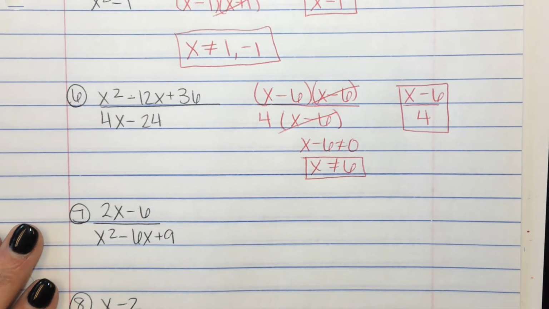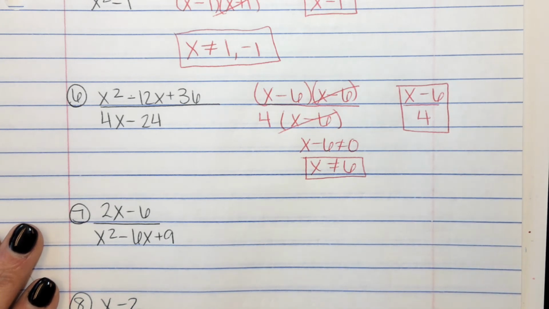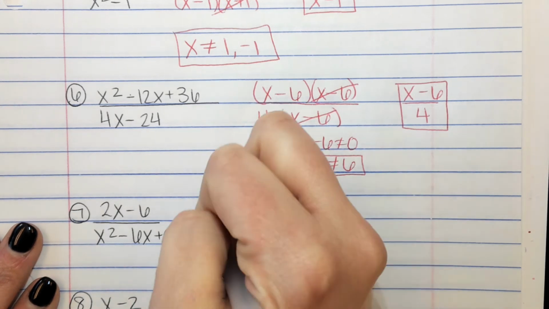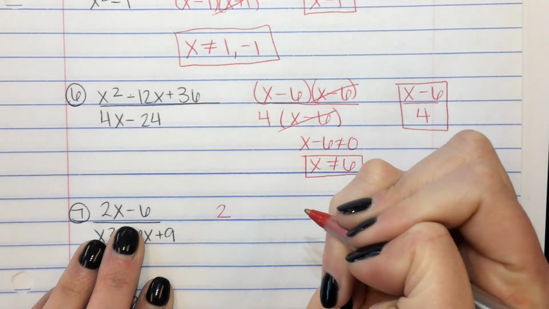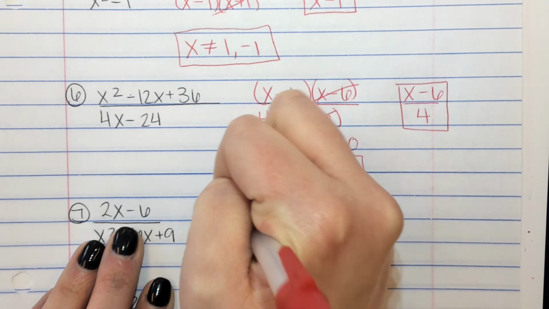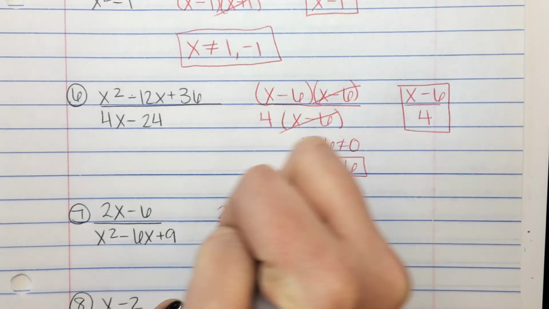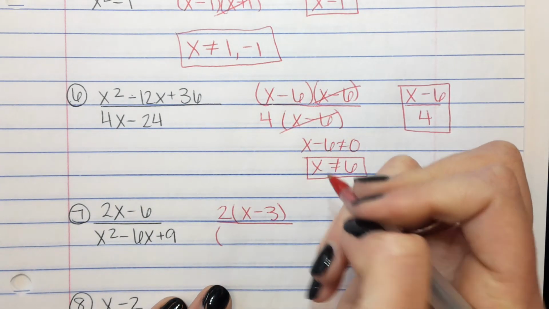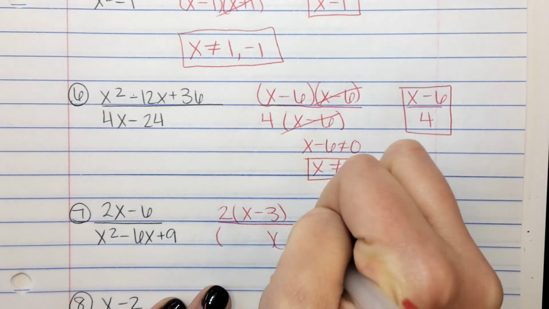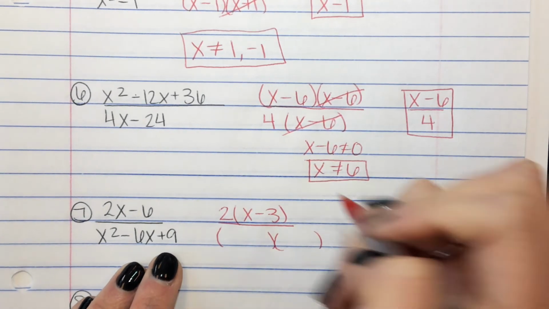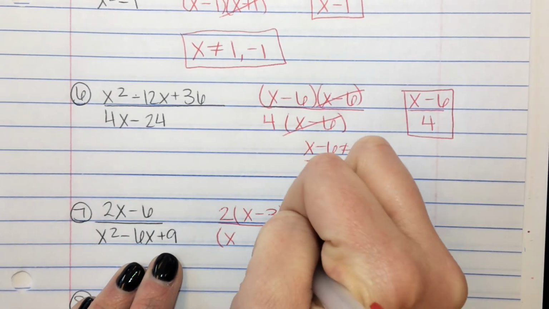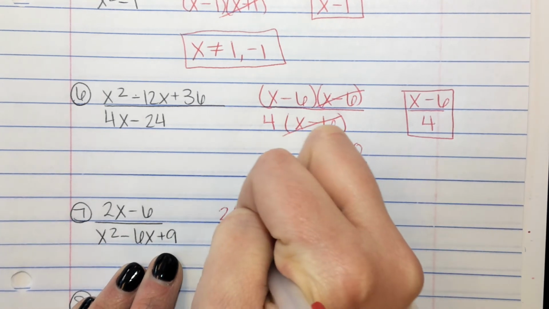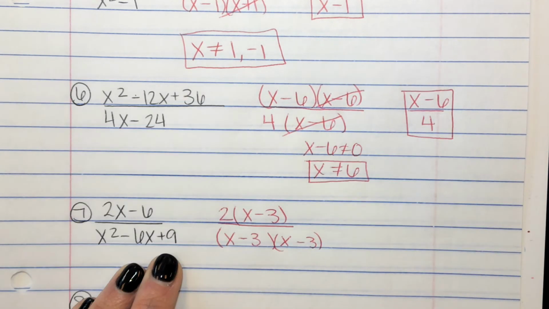All right, number 7, 2x minus 6 over x squared minus 6x plus 9. All right, so let's look at this one. On the top, we can pull out a 2. So that leaves me x minus 3. On the bottom, let's see, x and x. Let's see, negative 3 and negative 3.